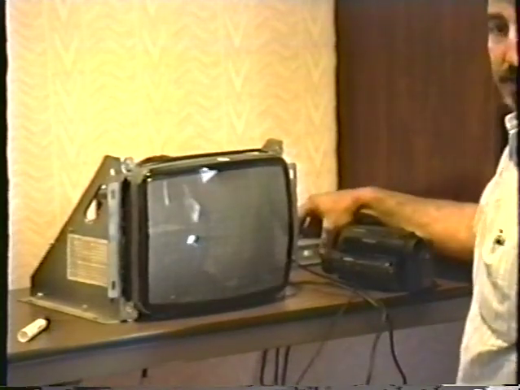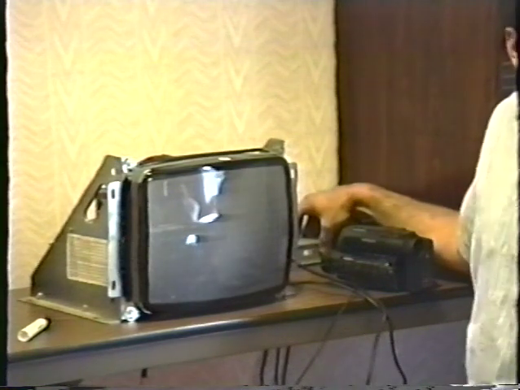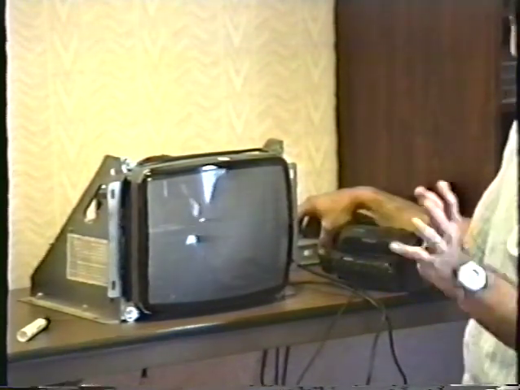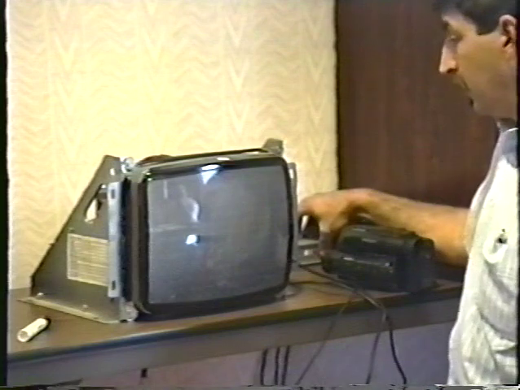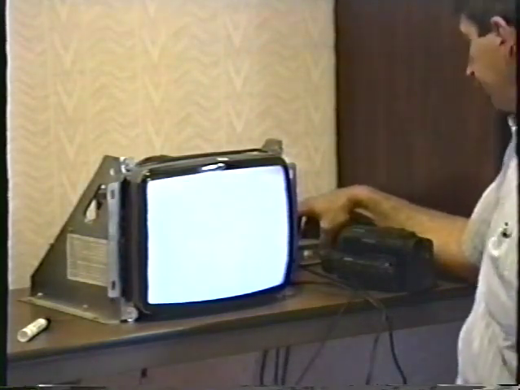Here's a dot pattern. And we use these patterns to do what we call converging the monitor, to line everything up. We'll talk a little bit more about that later. There's black. There's pure white. And then back to the color bars.